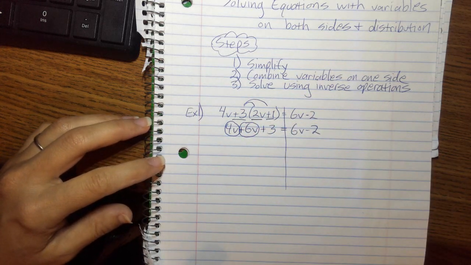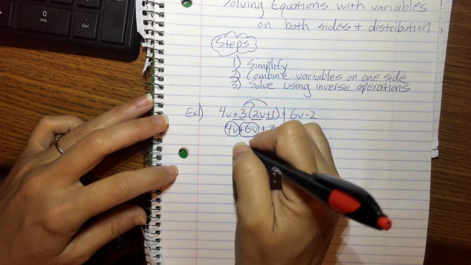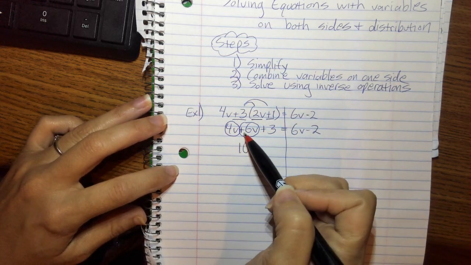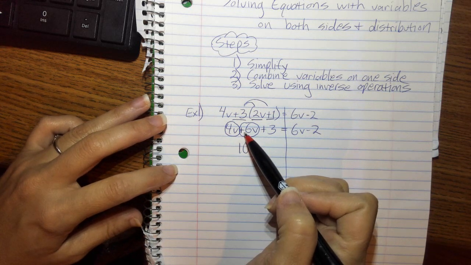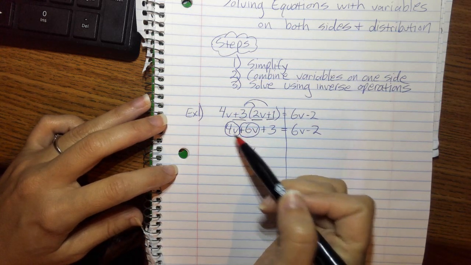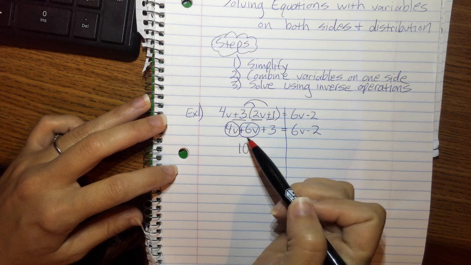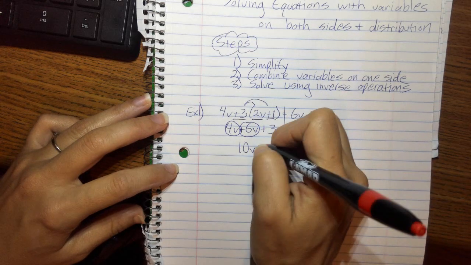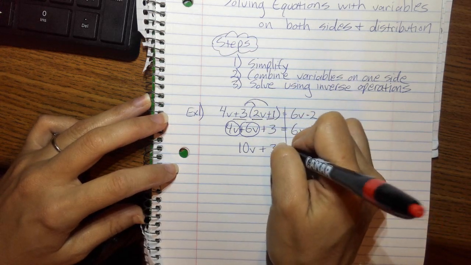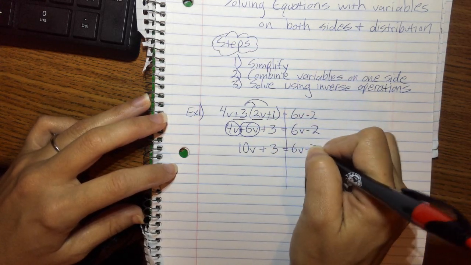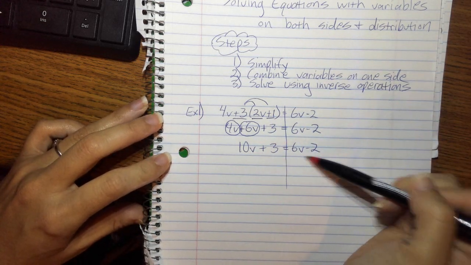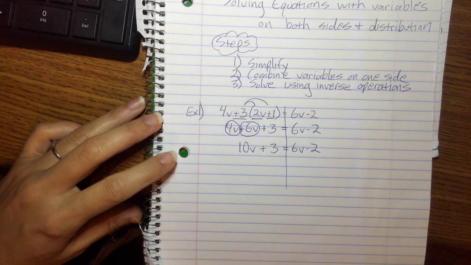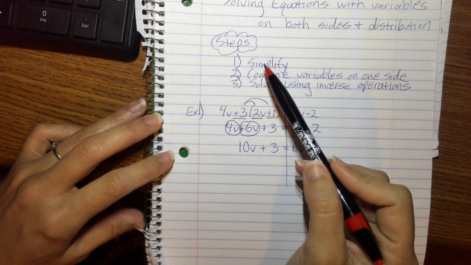Now 4v plus 6v is going to be 10v. And if you start with a sign in front, that will always tell you how you're going to put it in the calculator. So it's very important to, when you combine your like terms, circle it with the sign in front so that you know what you're doing. You're adding the 6. Then I bring down the 3. Then I bring down the 6v minus 2. And now this is completely simplified. I have completely simplified both sides. So step 1 is finished.